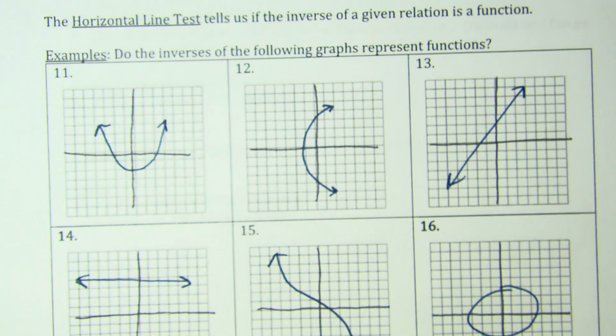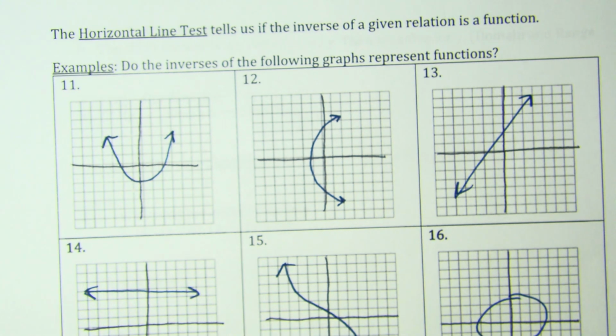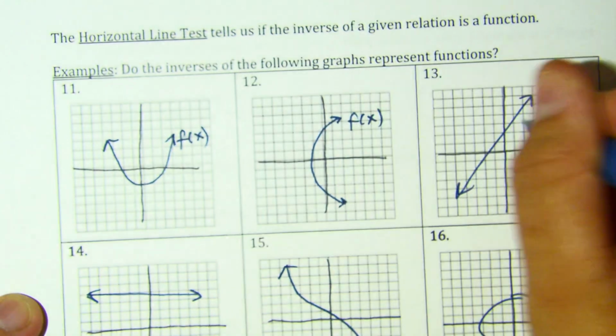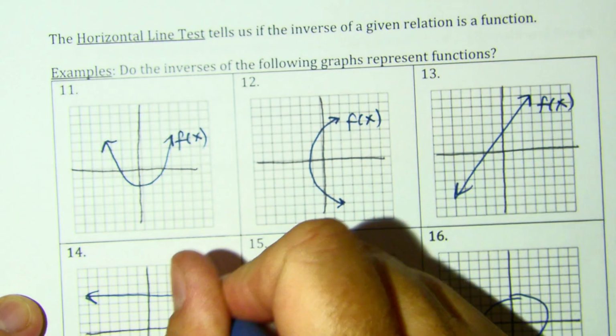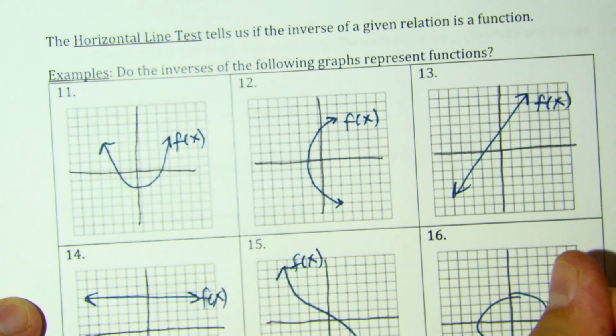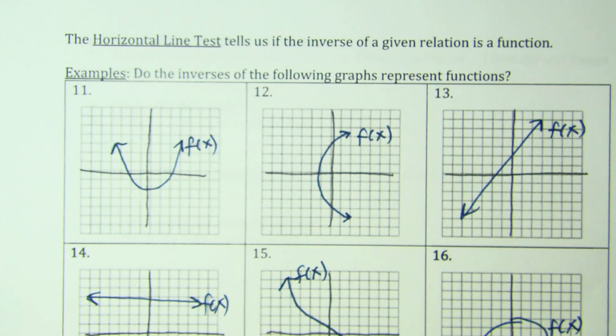So now we're going to look at the horizontal line test. And what the horizontal line test tells us is whether the inverse of something is a function. So these graphs here that you're looking at all represent some function f of x. And let me go ahead and label them f of x. But what we're going to be asking a question about is the inverse.